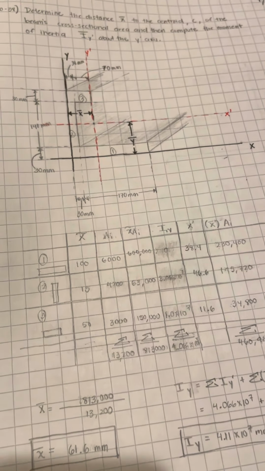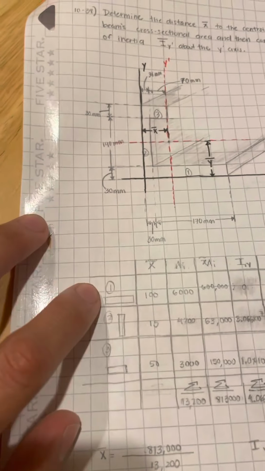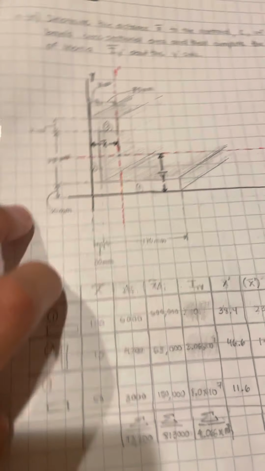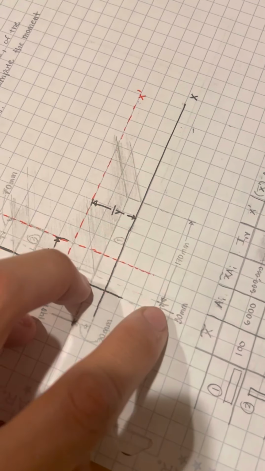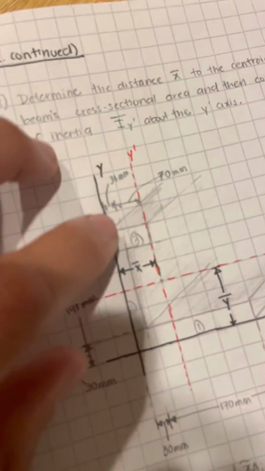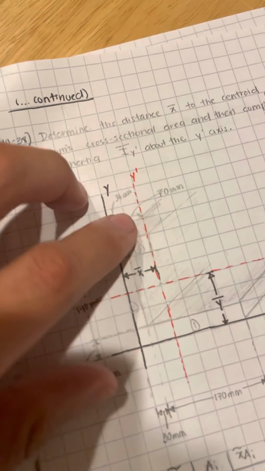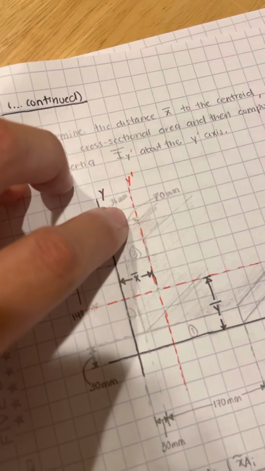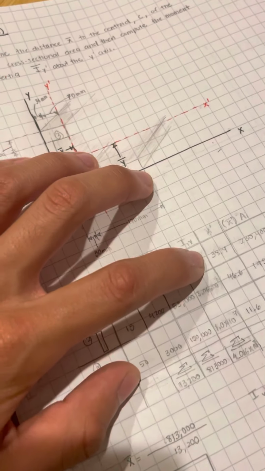So the reason why this is 0 is because this is the bottom one, and as you can see, basically the midline of this is 100. And 100 is where the axis that's shifted should be. I know that this picture is all messed up, but 30 plus 70 is 100, and the half of the bottom is 100. So you don't have to worry about that one.